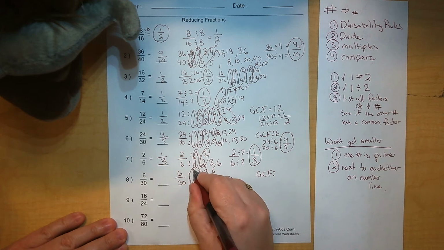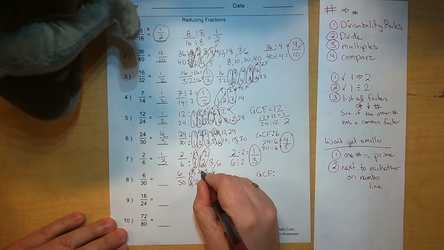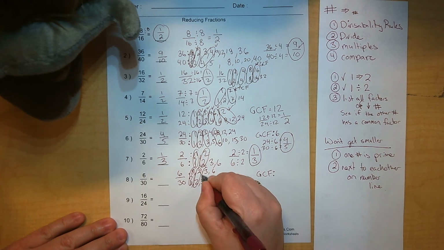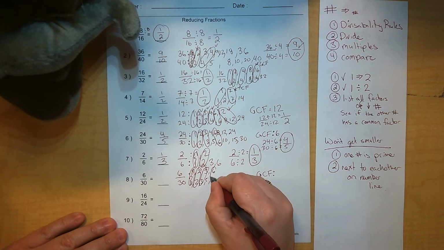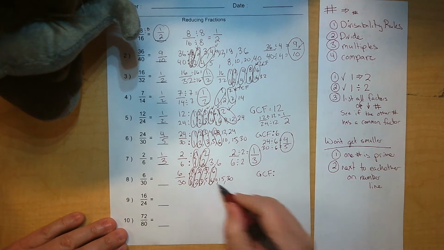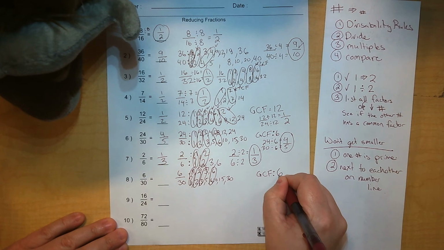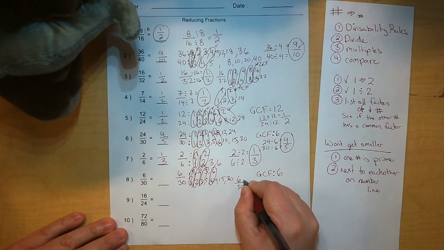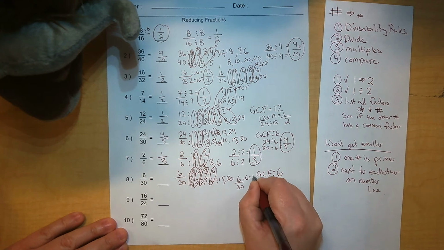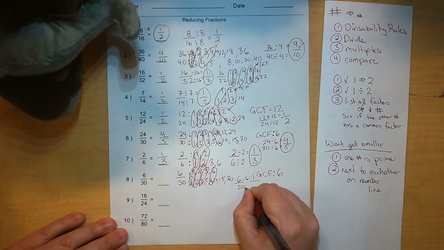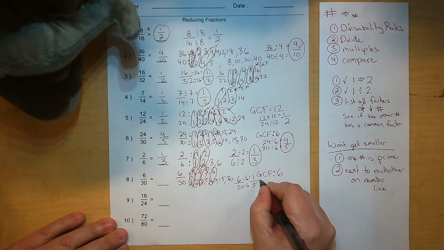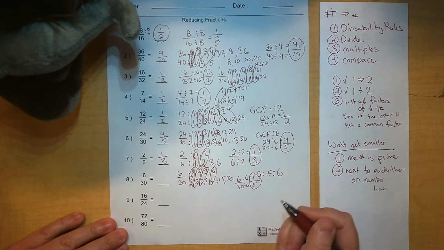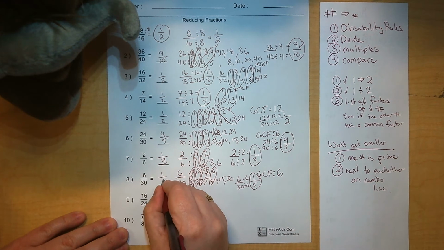So we have 1, but again, we never use it because 1 doesn't count. We have 2, we have 3, and we have 6. So we're looking for our greatest common factor. That will be 6. So then we just do our division. 6/30. 6 divided by 6 equals 1. 30 divided by 6 equals 5. So our final fraction in simplest form is 1/5.